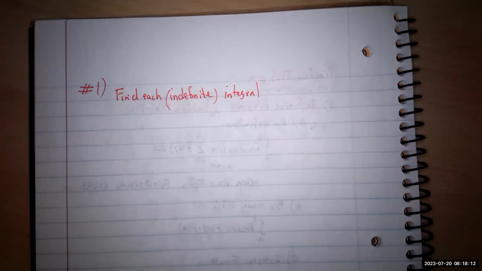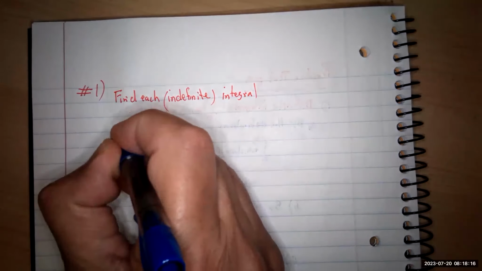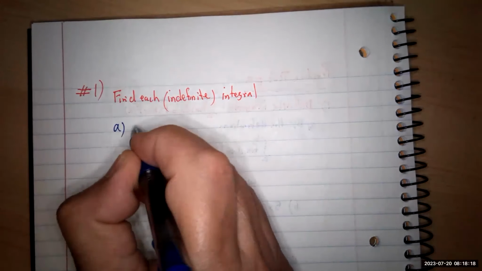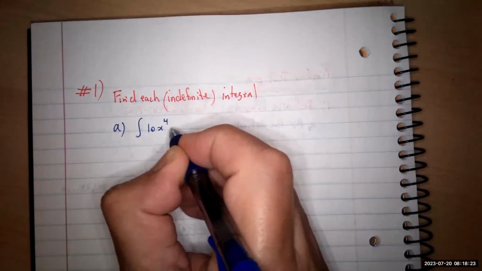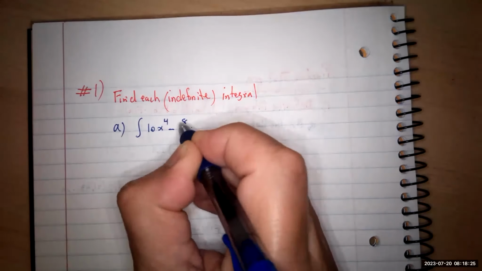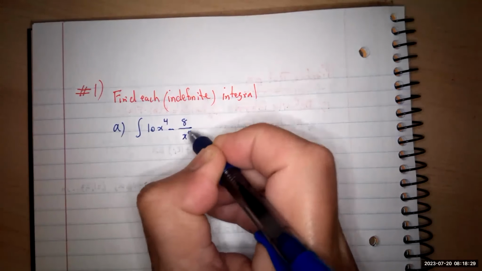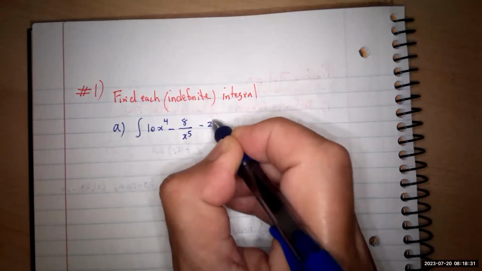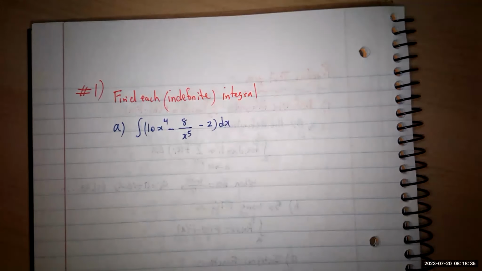There are going to be 2 groups. The first group, some of you missed it. The problem on the quiz was similar. Part 1, this is it: integral of 10 x to the 4th minus 8 over x to the 5th minus 2 dx. This is part 1. You see what we're going to do.